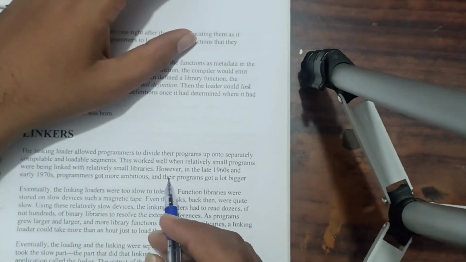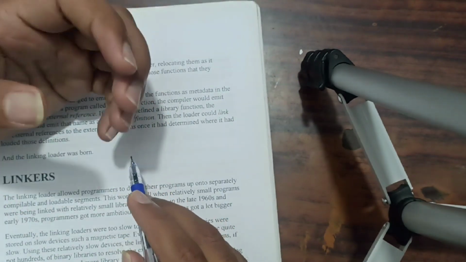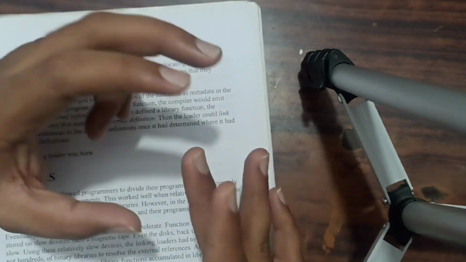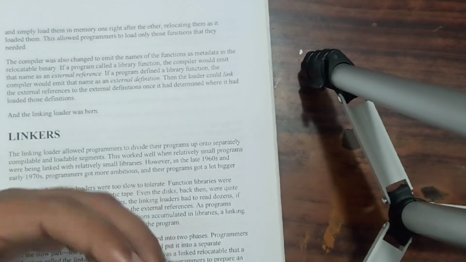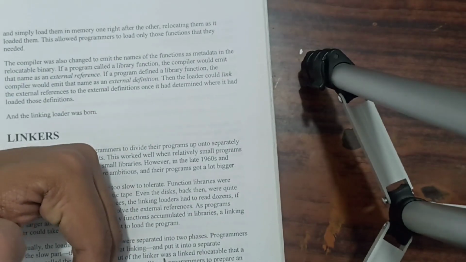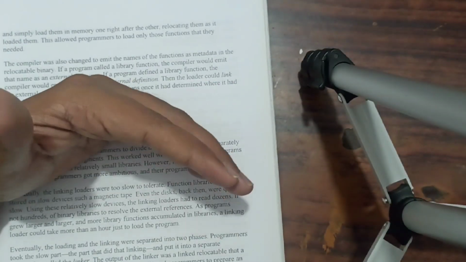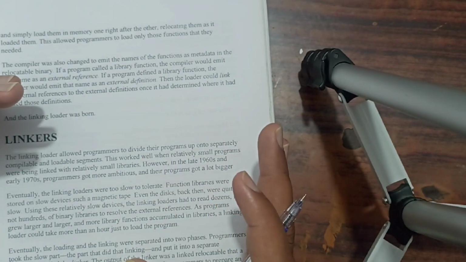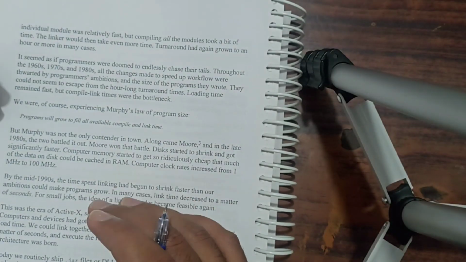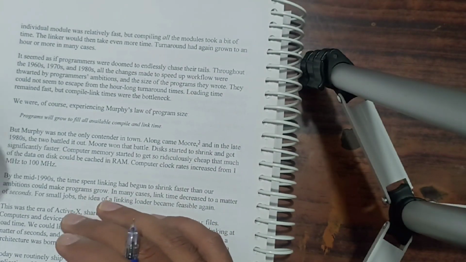So earlier, what was happening with the loader and relocatability? Your loader was working at runtime, so your program loading time was increased, right? Now the linker is doing this earlier, at compile time only, and then loads the whole program into your memory. So this time was reduced, right? So now instead of waiting at the loading stage, you are waiting at the linking time, right? So it was like programmers were doomed to endlessly chase their own tail.